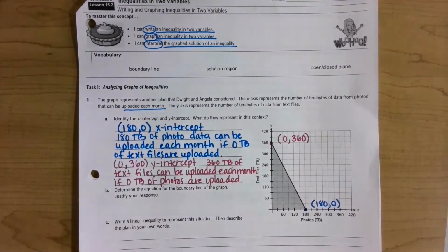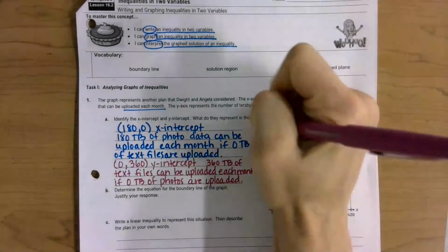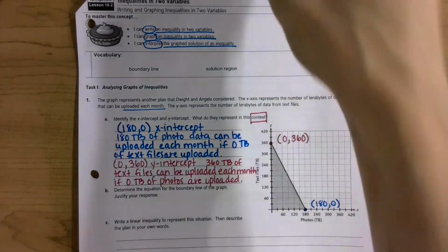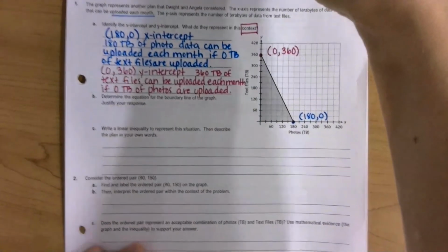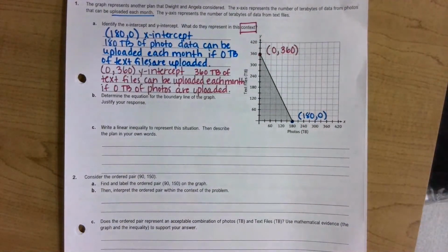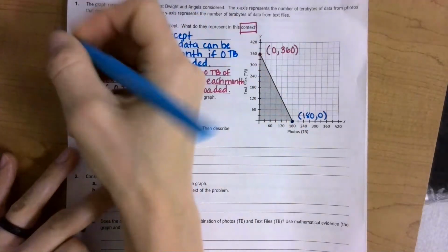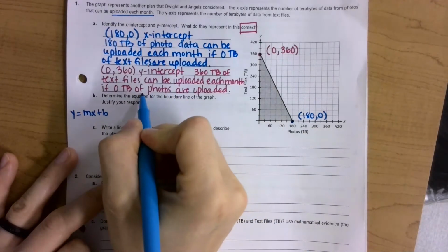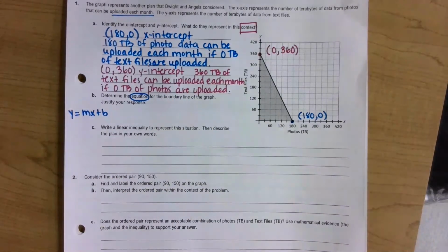Think of the 5 W's, who, what, when, where, why, how. Be as specific as you can when it's asking about that context. Context, very important word. All right, B, determine the equation of the boundary line of the graph. Justify your response. So right now we're just writing an equation, and again, we usually always use slope-intercept form. y equals mx plus b. Always be careful to pay attention. Right now it's asking for an equation, so we know we want an equal sign.